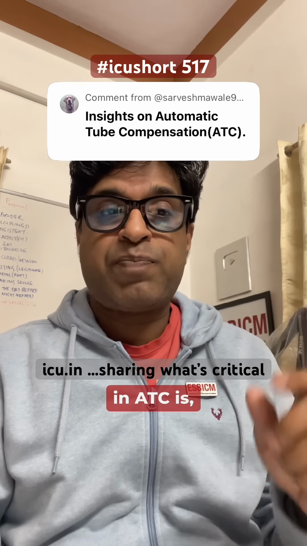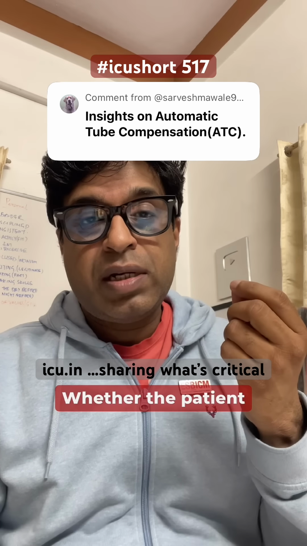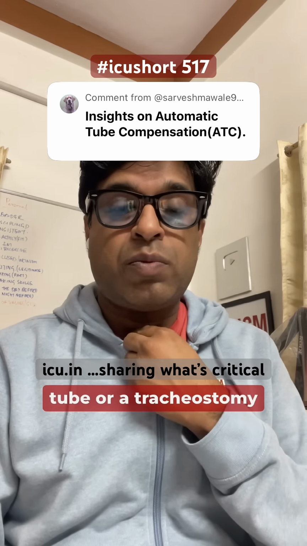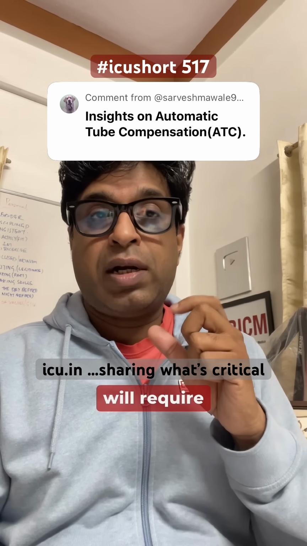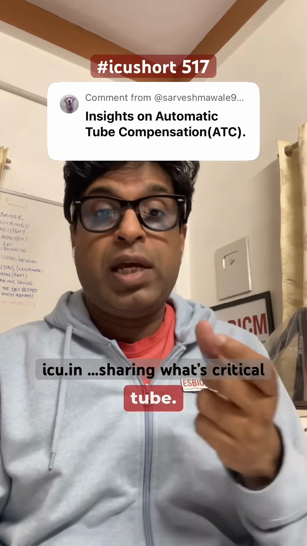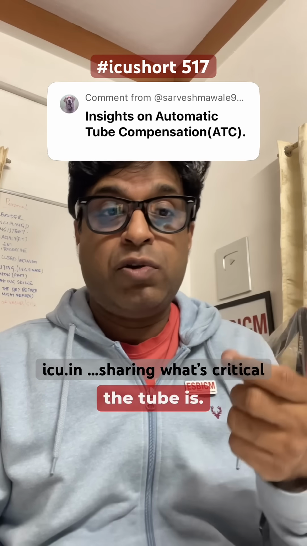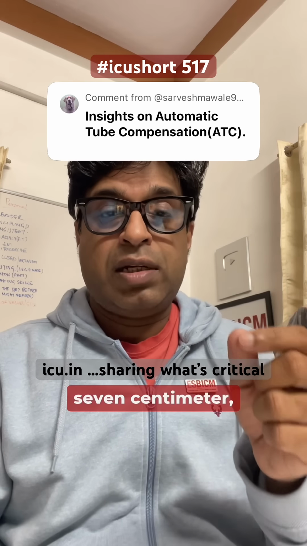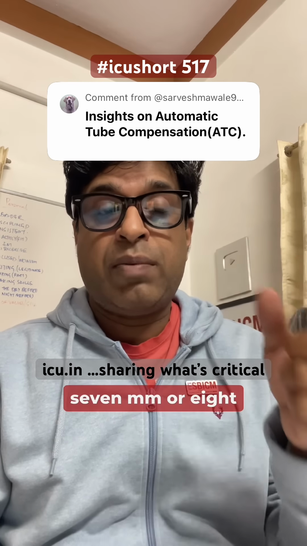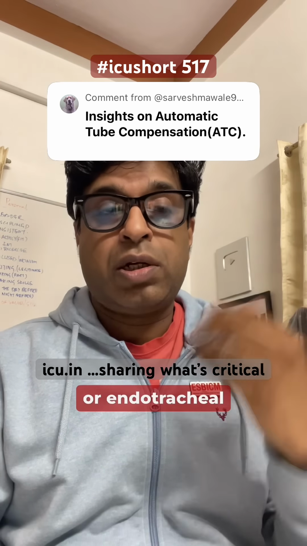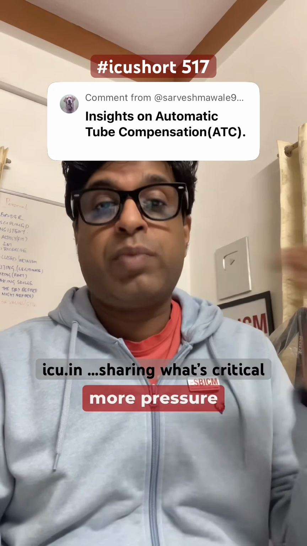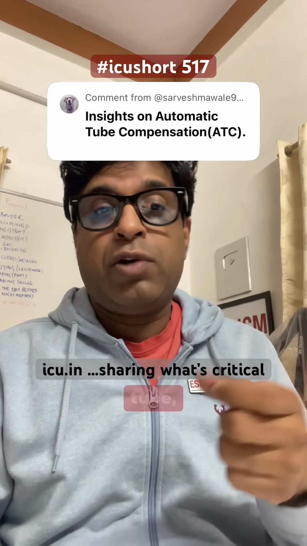in ATC? One is the tube size, whether the patient has an endotracheal tube or a tracheostomy tube. The pressure will be required more in an endotracheal tube, and less in a tracheostomy tube. Then, which size of the tube it is, whether it's 7 mm, 8 mm or 9 mm, and whether tracheostomy or endotracheal tube. Because if it is a narrow tube, more pressure is required. If it's a wider tube, less pressure is required.